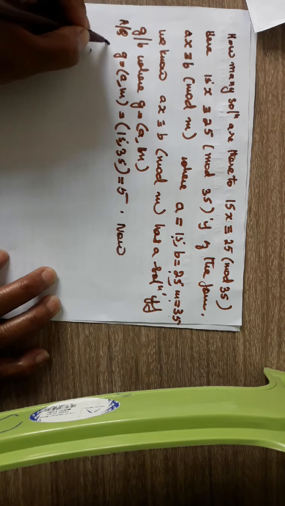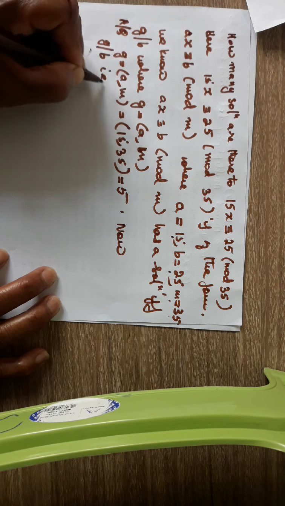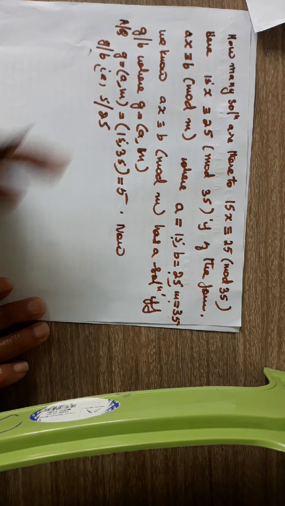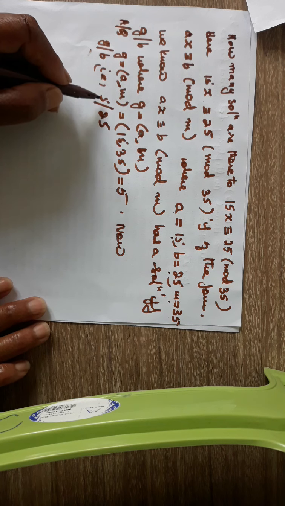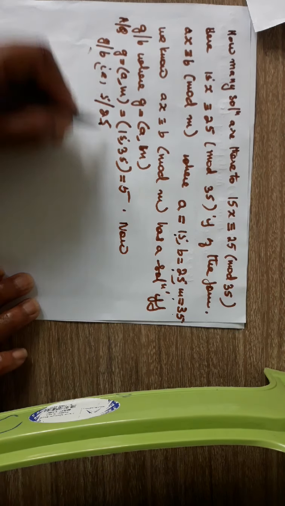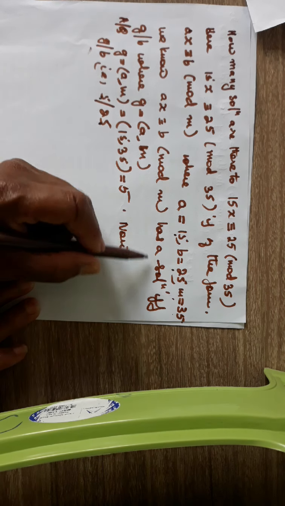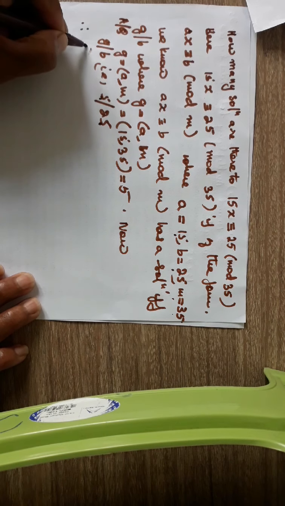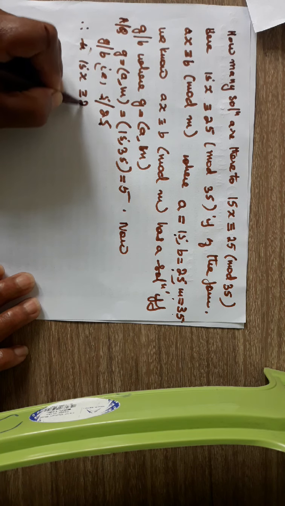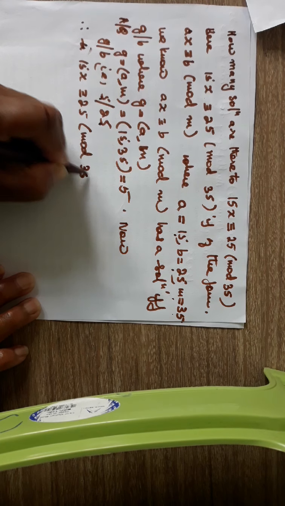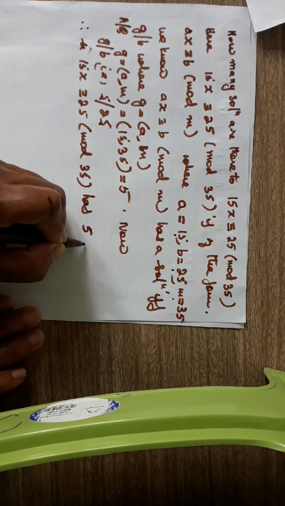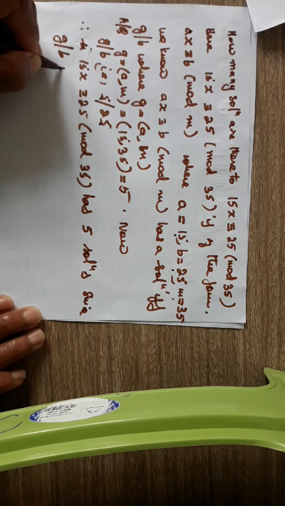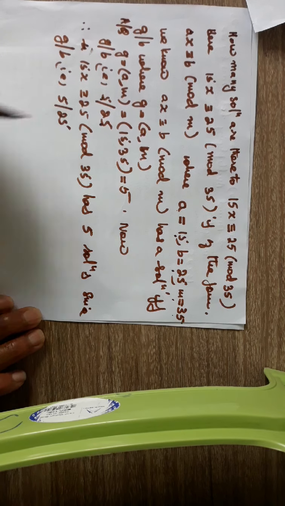Now, g divides b, that is, 5 divides 25, because if you divide 25 by 5, the remainder is 0. So by the definition of divisibility, we say that 5 divides 25. So there will be exactly g solutions. Therefore, 15x ≡ 25 mod 35 has 5 solutions, since g divides b, that is 5 divides 25.